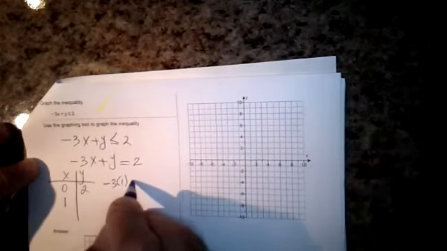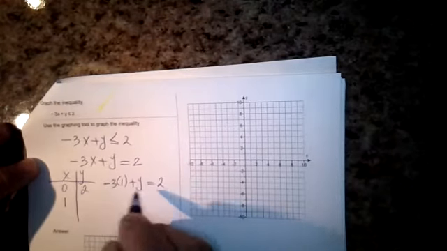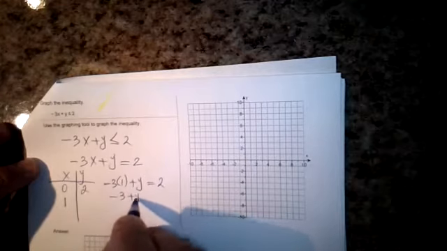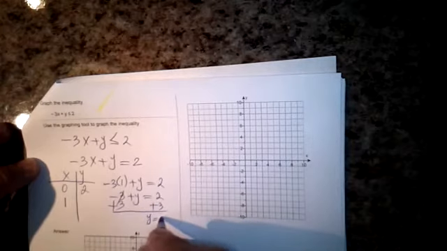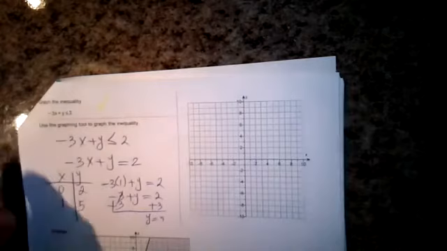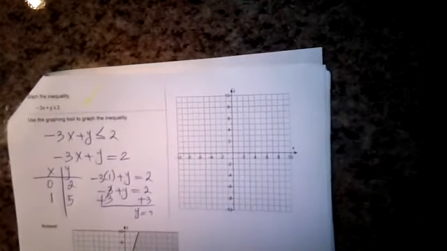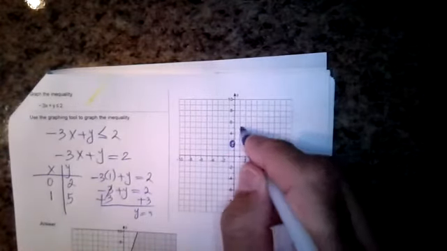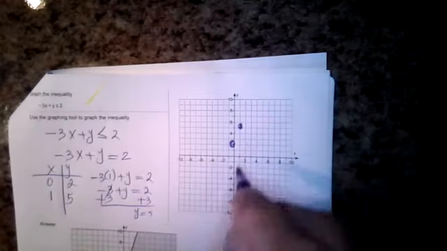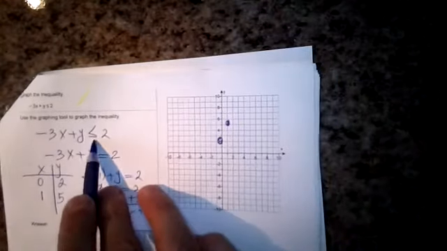Let's just say x equal to 1. See what happens. 3 times 1 plus y is equal to 2. Minus 3 plus y is 2. Plus 3 plus 3. So y is 5. Okay, so let's see. x is equal to 0 and y is 2. This is 1 point. x equal 1 and y is 5. It is a solid line because it has an equality sign.